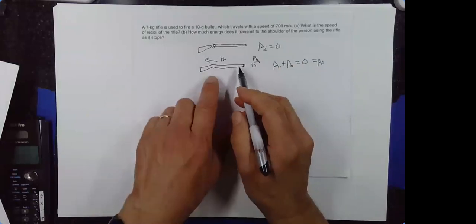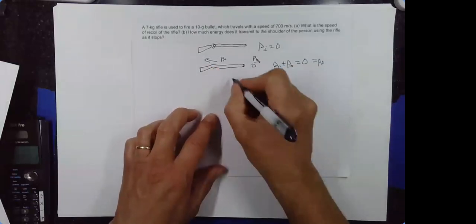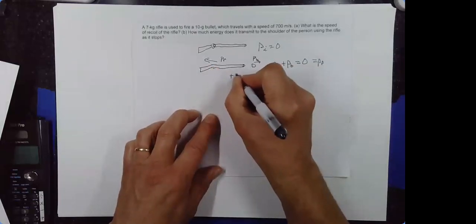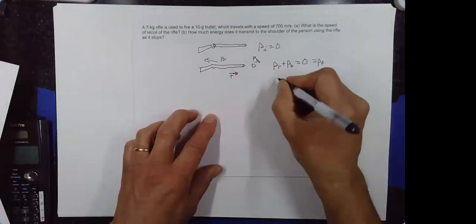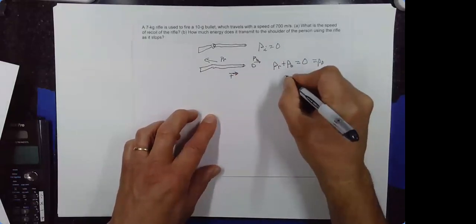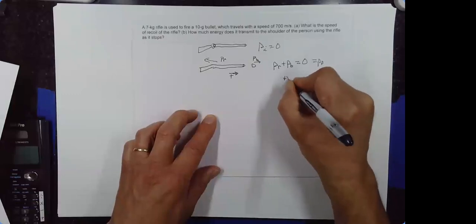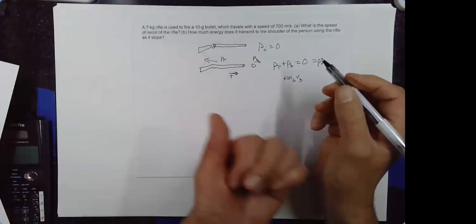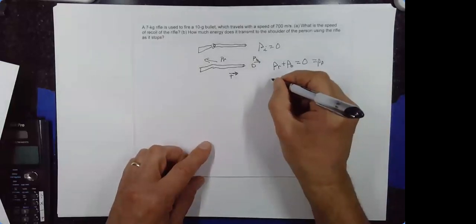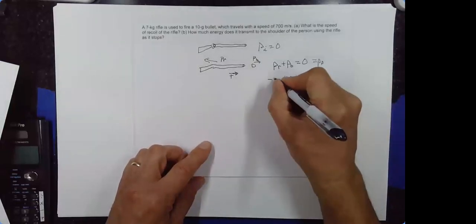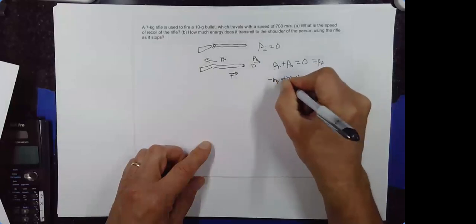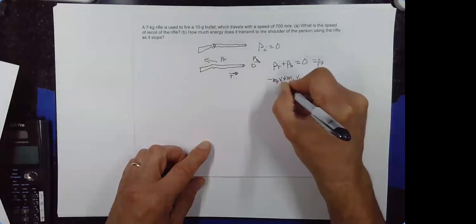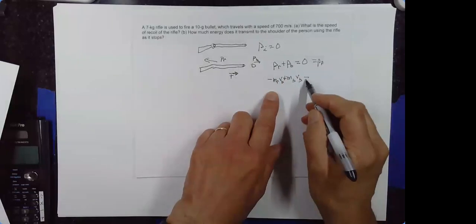If I say positive is to the right, the bullet's going to have positive momentum. So we'll have the mass of the bullet times the speed of the bullet. The rifle's going to the left, so it'll have negative momentum. So I'll have minus the mass of the rifle times the speed of the rifle, and those two things equal 0.